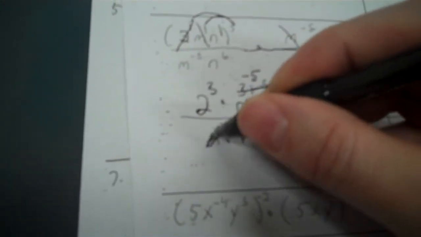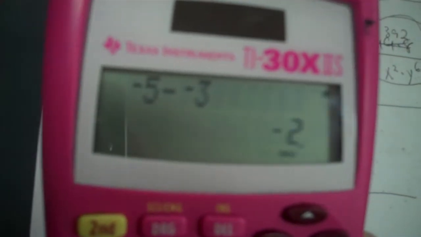Now, when you have stuff on the bottom, you need to cross some things out. I know we have a lot of stuff written already, but we still need to do the cross out, like with the m's and the n. Get rid of the m on the bottom. That was a negative 3, and you write minus negative 3. Negative 5 minus negative 3 is negative 2.